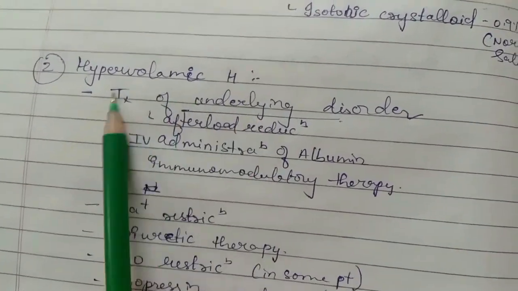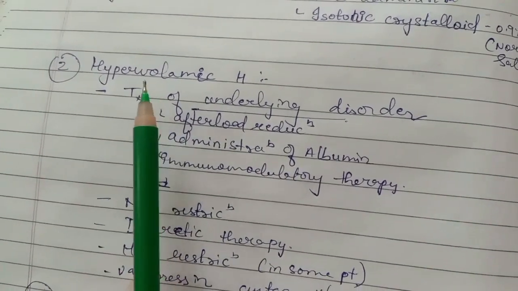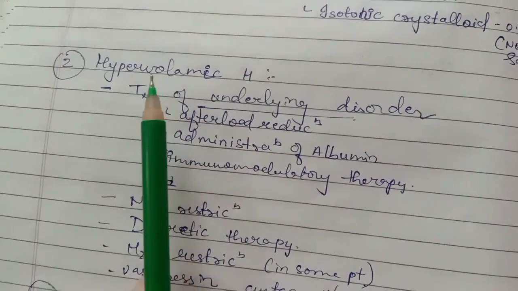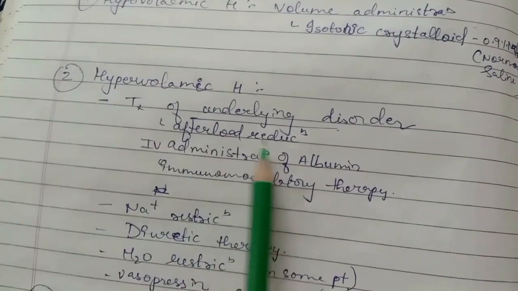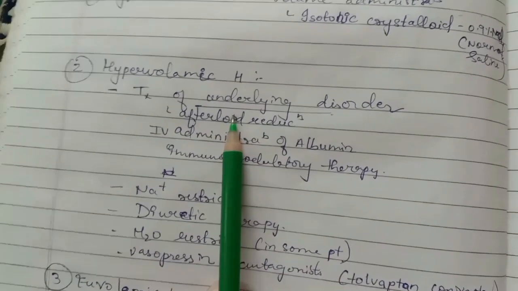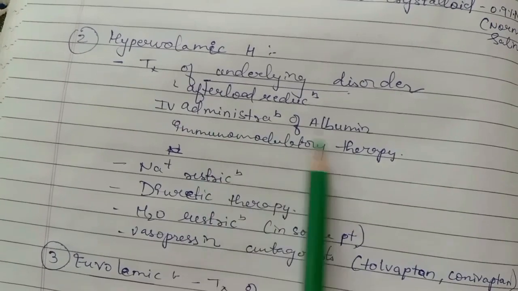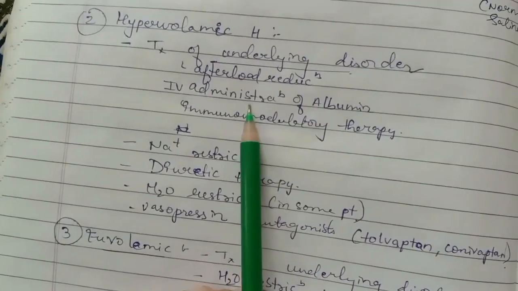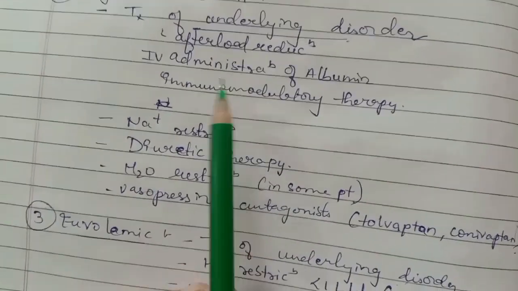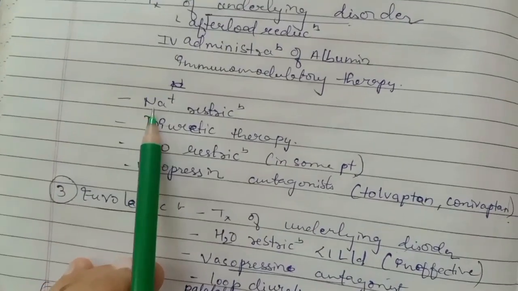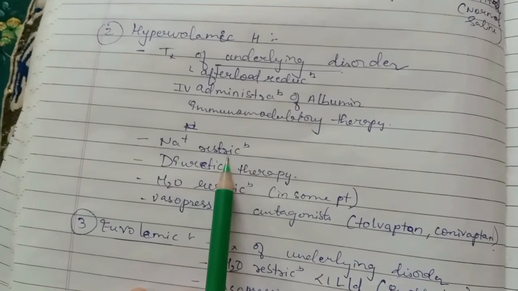Then hypervolemic, as I discussed the causes, is mainly due to cardiac diseases like cardiac failure, or cirrhosis or nephrotic syndrome. So we need to treat the underlying disorder: afterload reduction in cardiac failure, IV administration of albumin in cirrhosis, and immunomodulatory therapy in nephrotic syndrome.